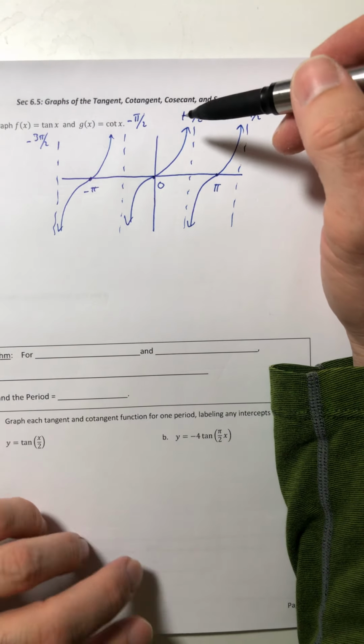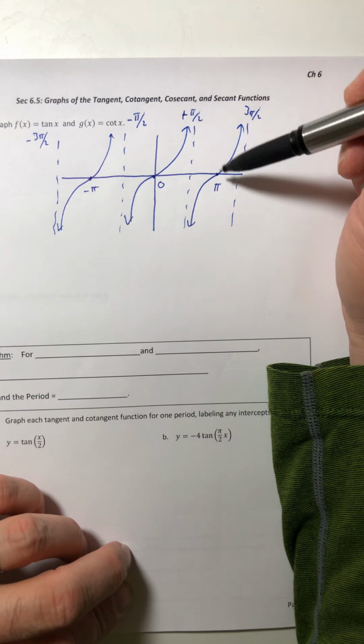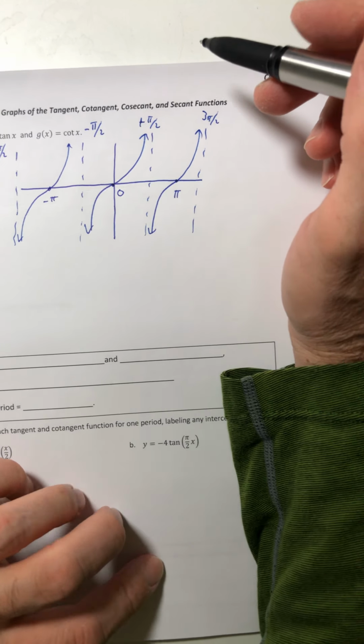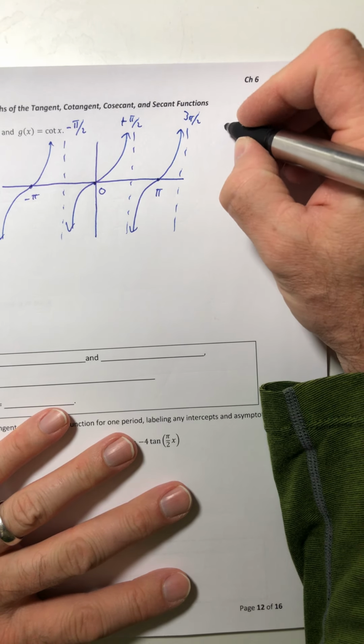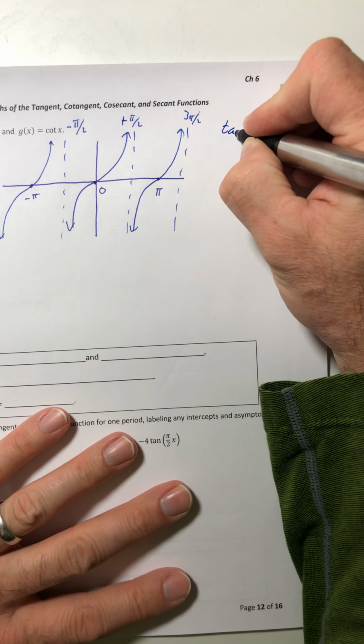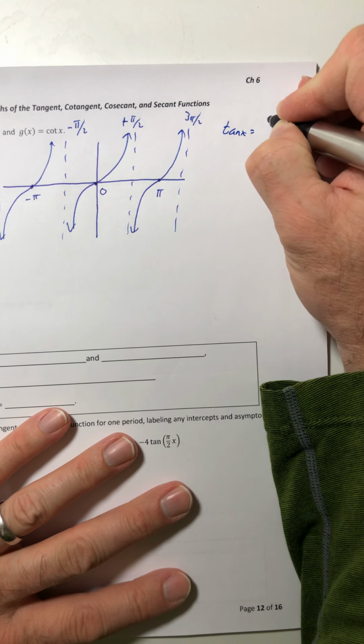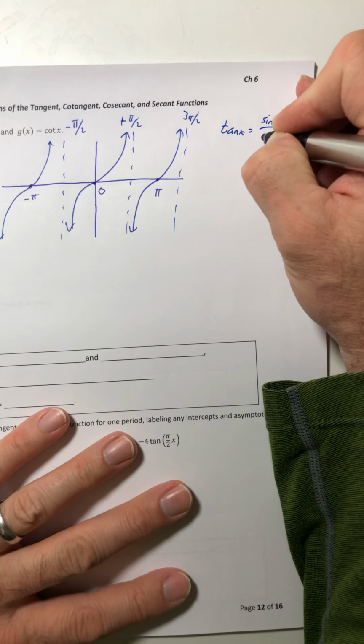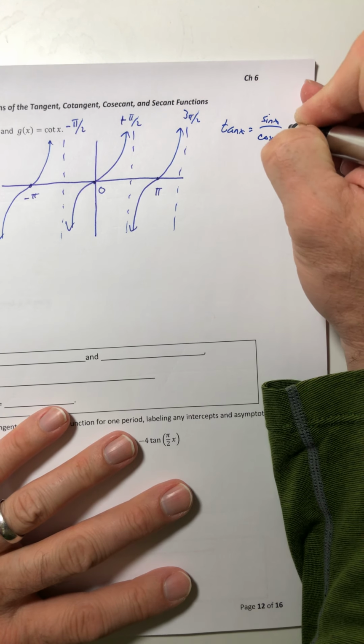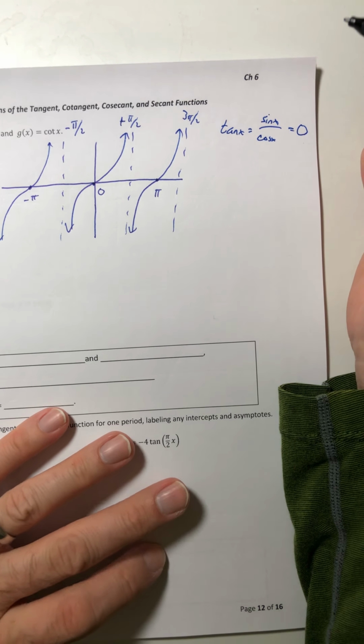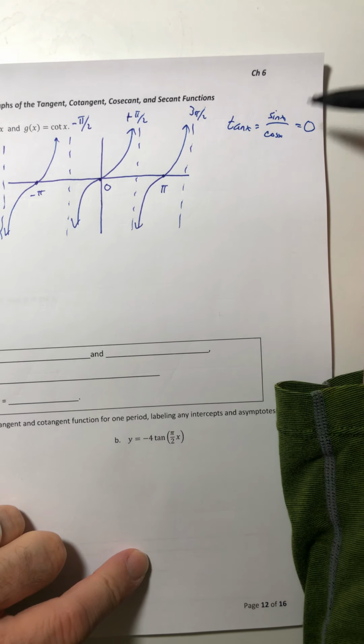So why is that? Why do we have intercepts there, and why do we have vertical asymptotes at those values? Well, think about what tangent actually equals. Tangent is equal to sine over cosine. So when you set it equal to 0, that's how you would find your x-intercepts.